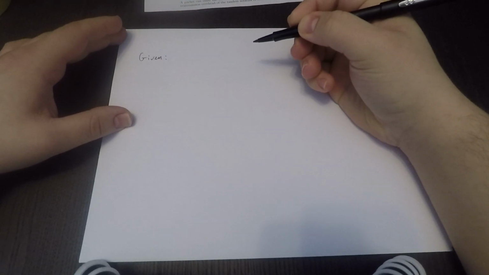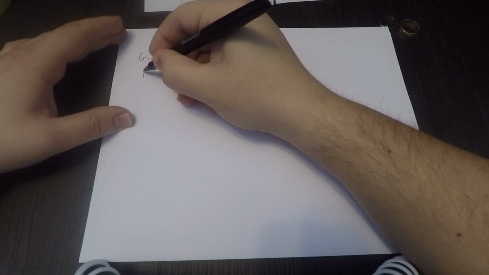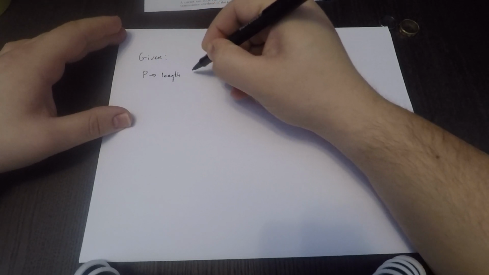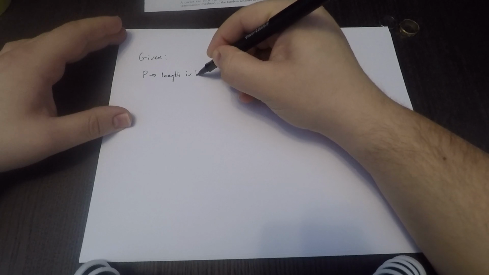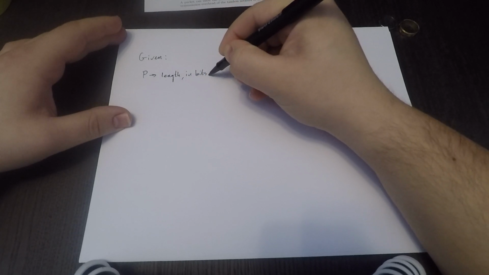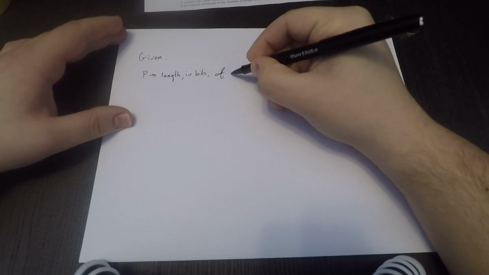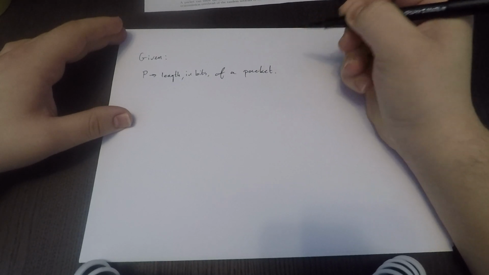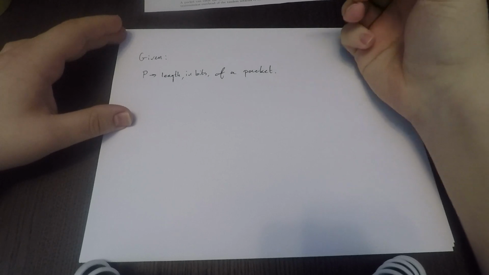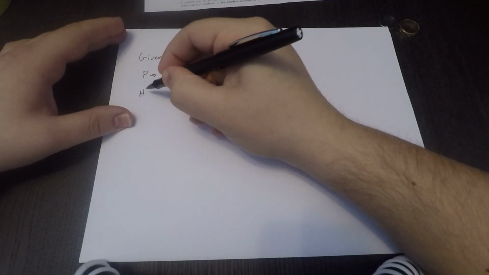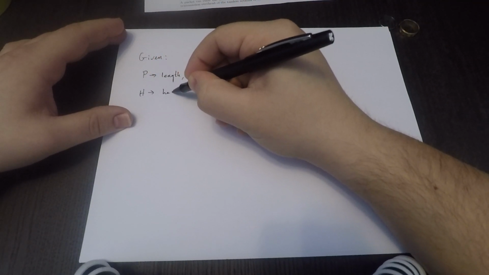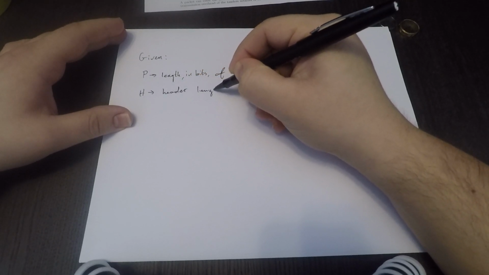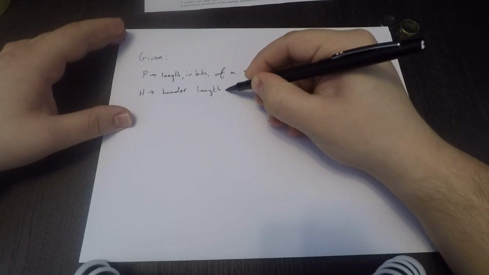So what are we given? We are given packets of length p. So this is the length in bits of a packet. We are also given a header of length h. So this is the header length in bits.